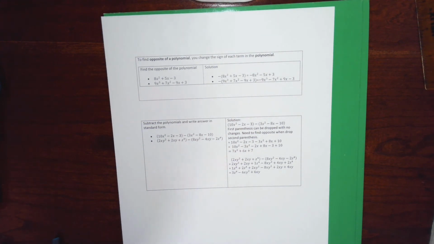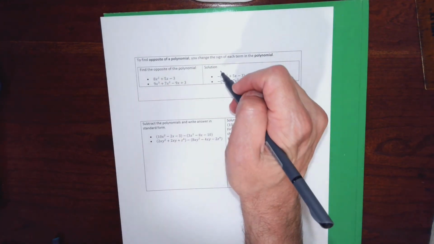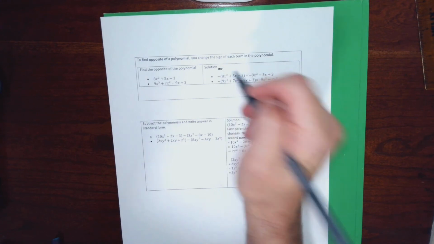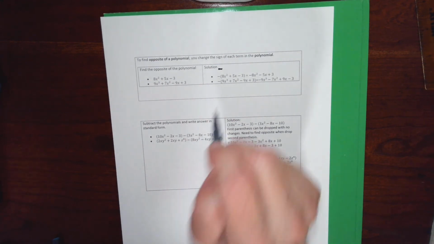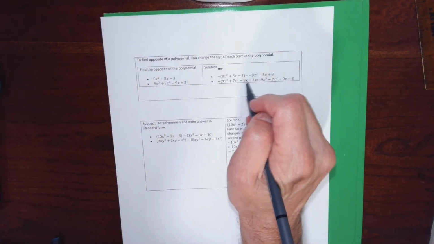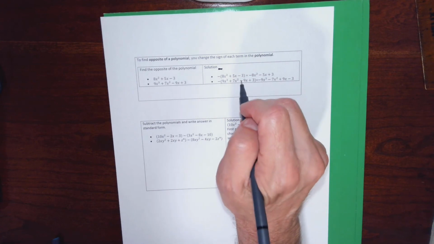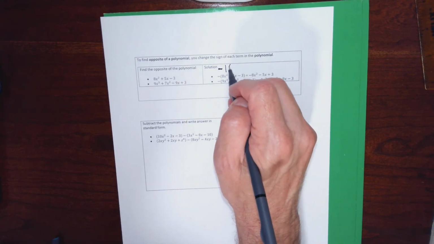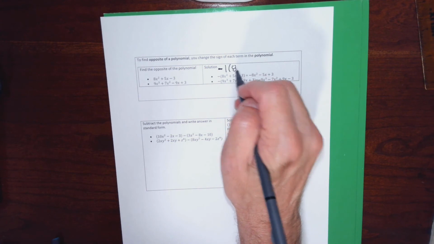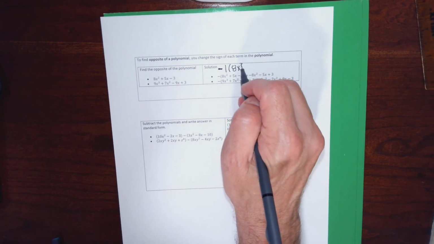And before I subtract, if I have a parentheses that has a negative in front of it, to clear the parentheses, I either just find the opposite of the contents of the parentheses, change each term's sign, or I think of that as being a negative 1 in front of my parentheses, and then I multiply each of the coefficients by negative 1.